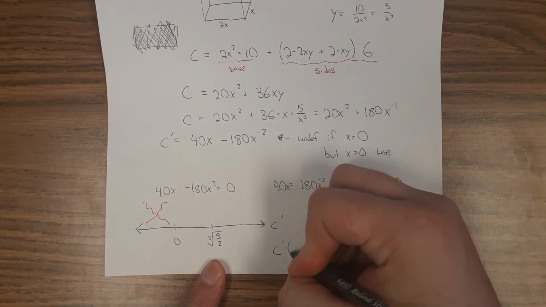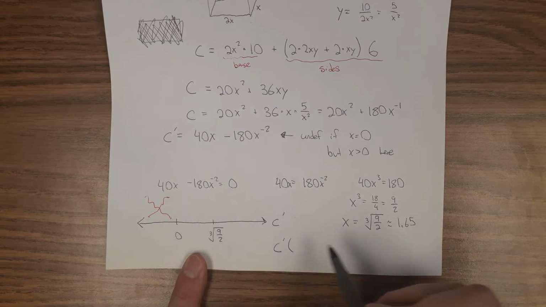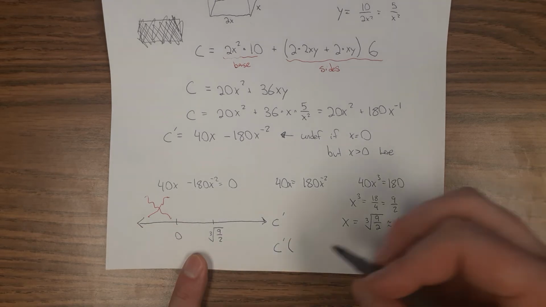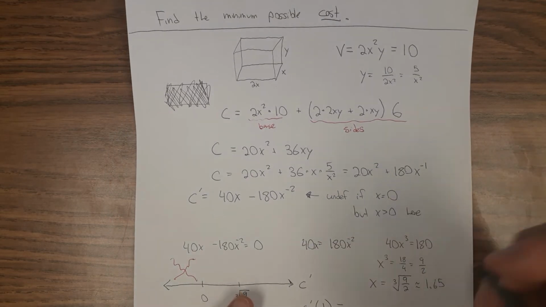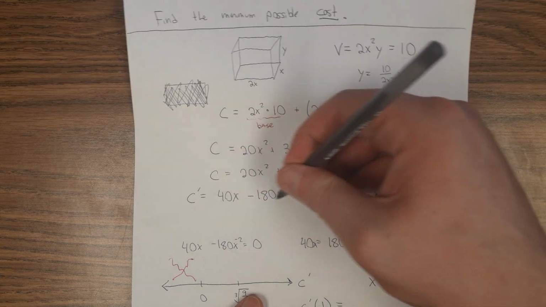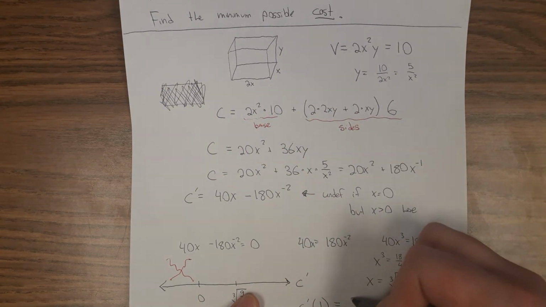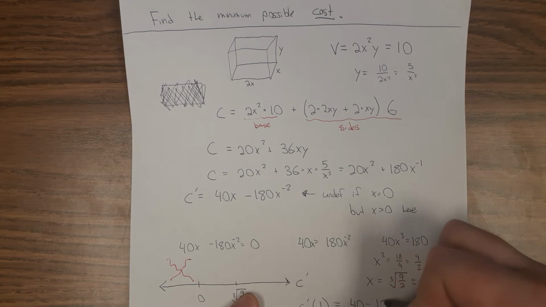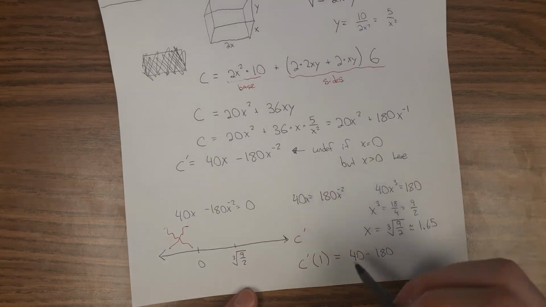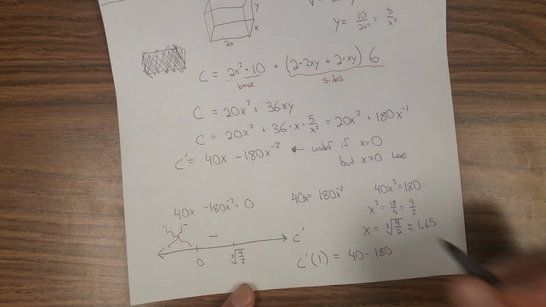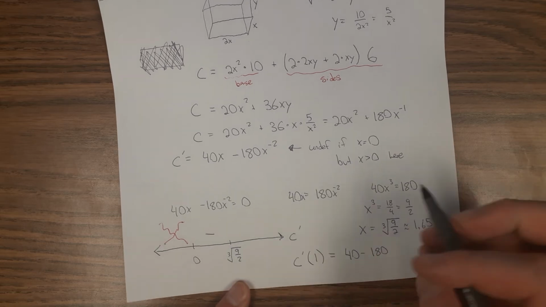So to check this, I would like a number between 0 and this is 1.65. Why don't I just do 1 here? That should be easy. C prime of 1, if I'm plugging this in, yeah, that's actually really easy, because 1 to any power is just 1. So I get 40 minus 180. I don't even really care what that is. That's clearly a negative number. Just like I was expecting. I said I was expecting a minus followed by a plus.